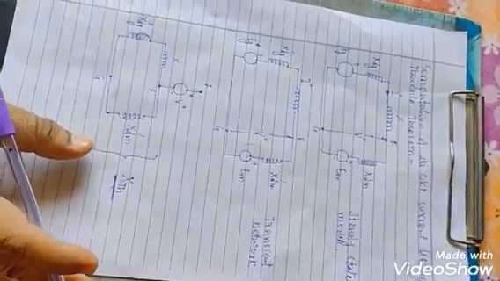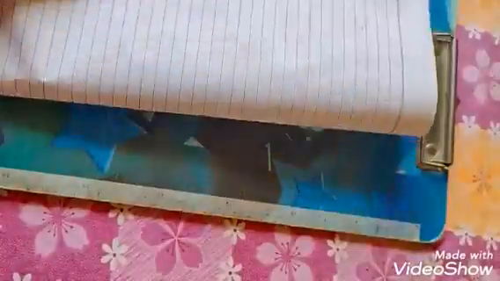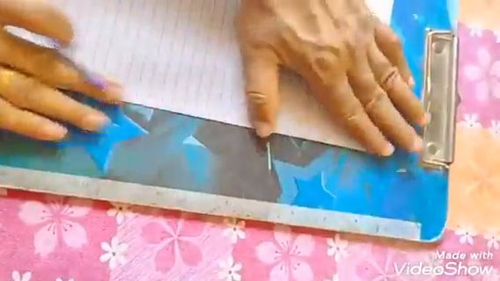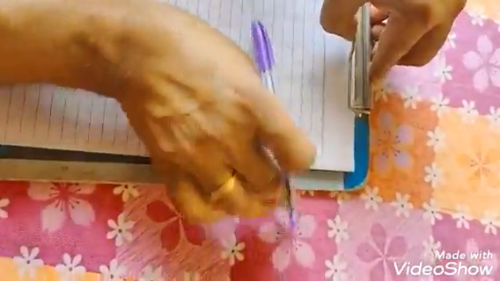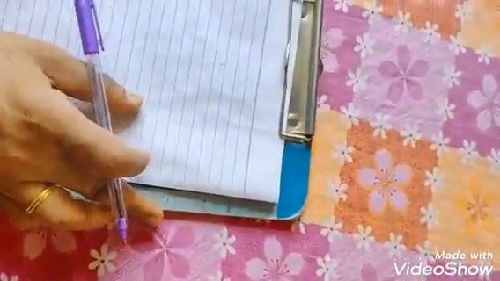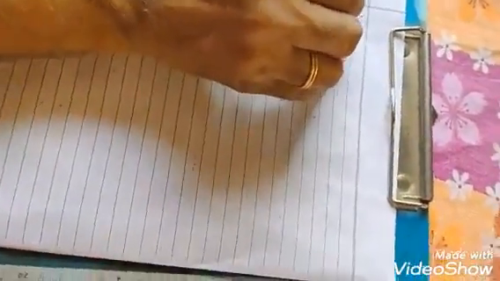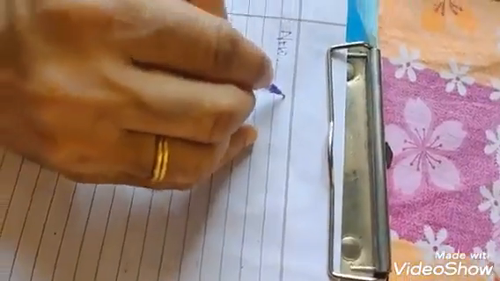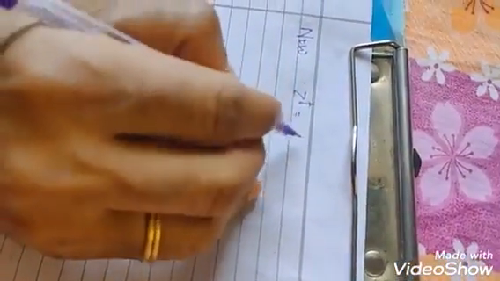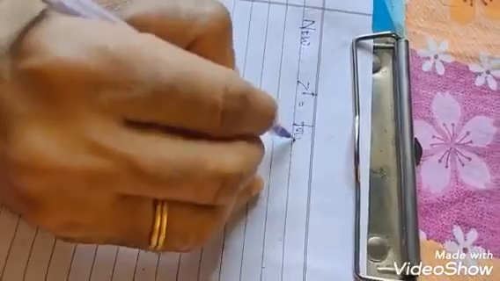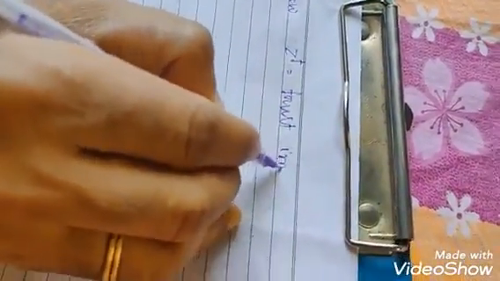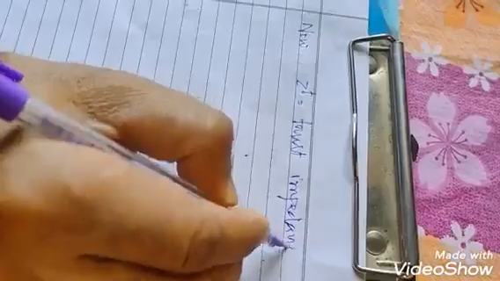Now consider the fault impedance ZF. ZF is the fault impedance.